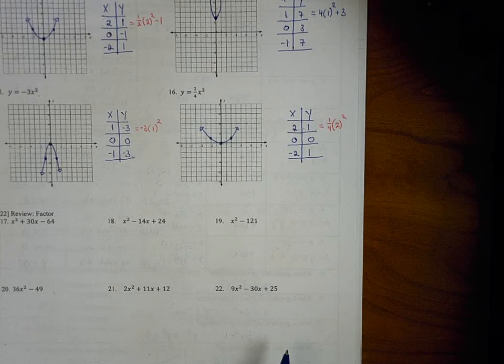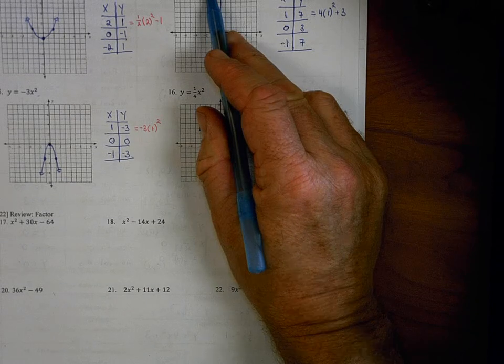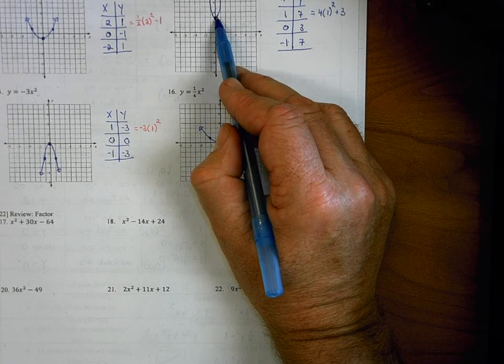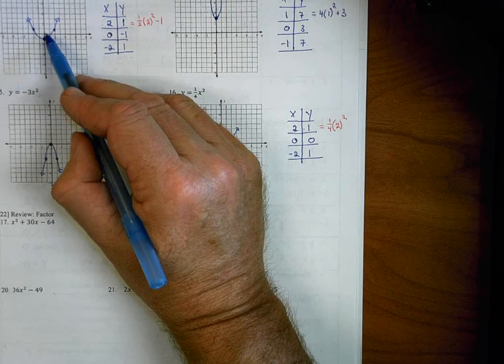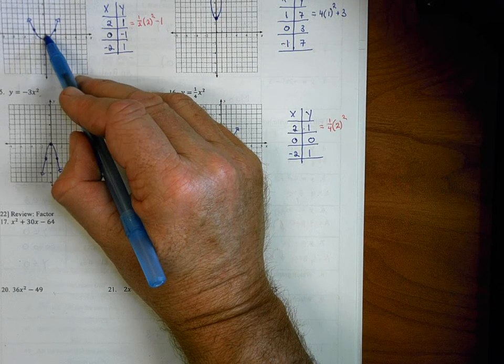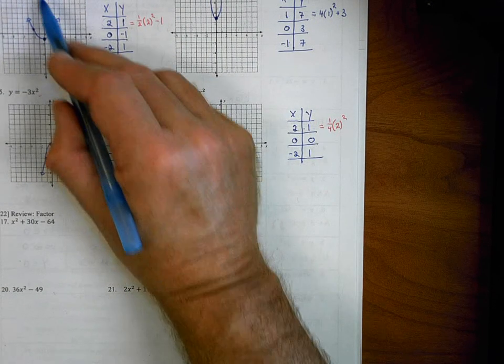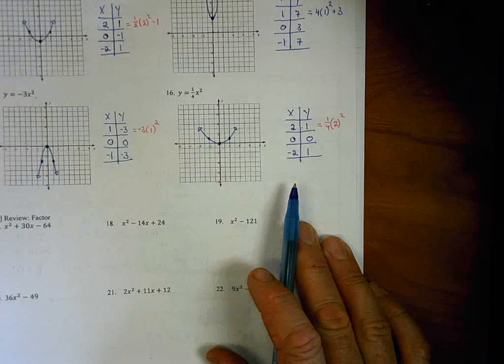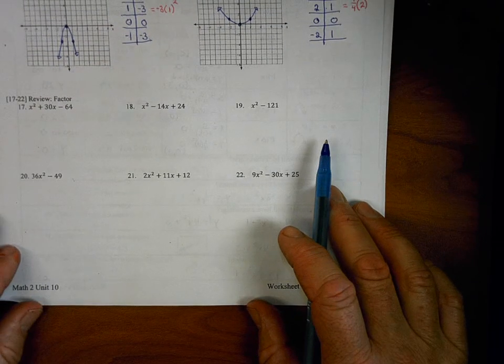All right, you can see in number 14, my graph was shifted 3 spots up. In number 13, you could see my parabola was shifted 1 spot below. Okay, and that's what that -1 and that +3 did. Okay, number 17 through 22, we're going to review factoring.